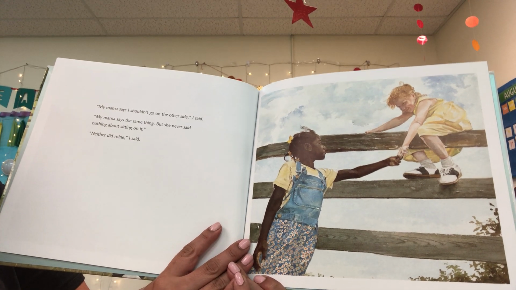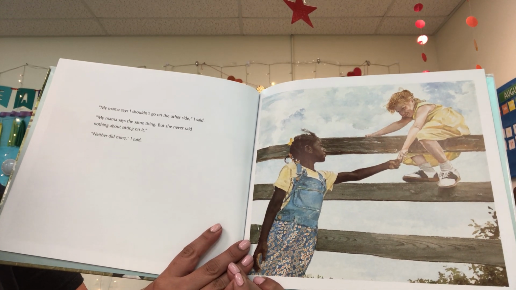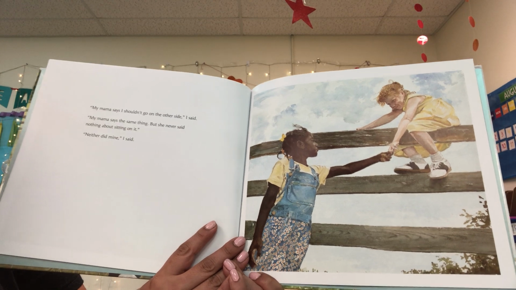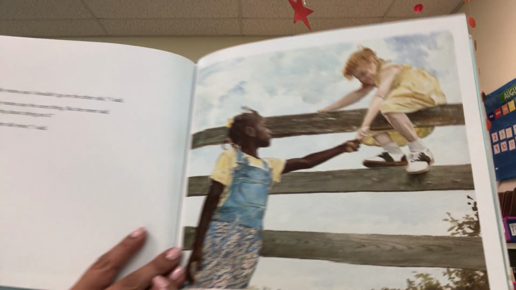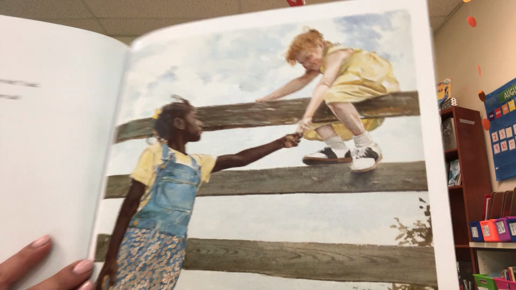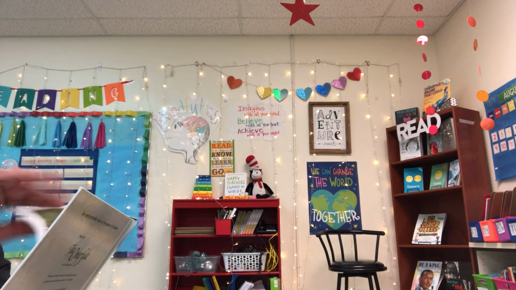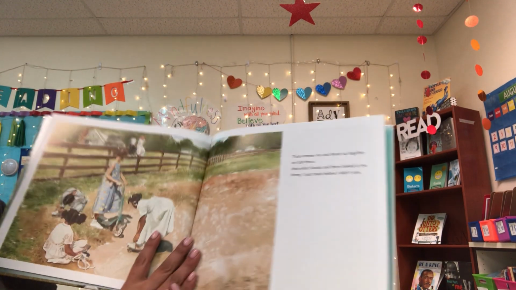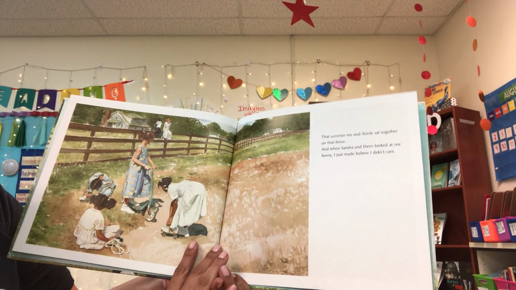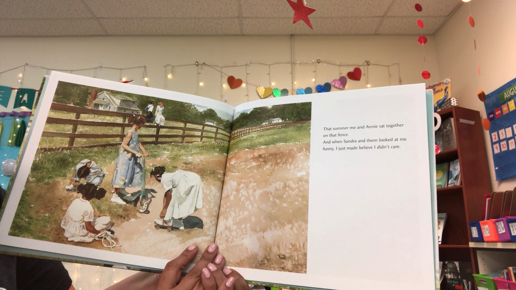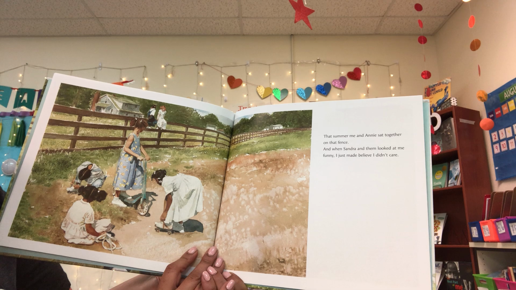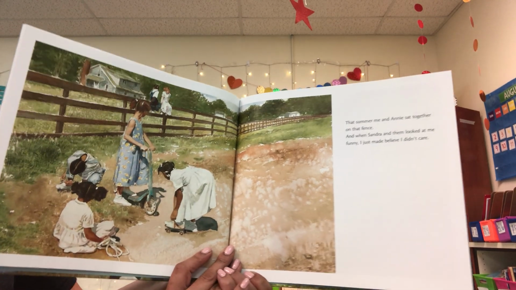My mama says the same thing, but she never said nothing about sitting on it. Neither did mine, I said. That summer, me and Annie sat together on that fence, and when Sandra and them looked at me funny, I just made believe I didn't care.